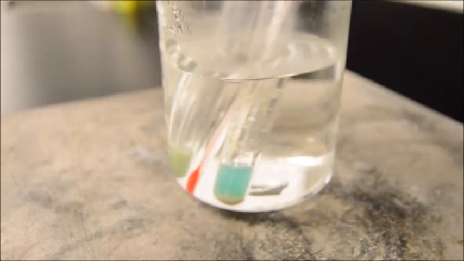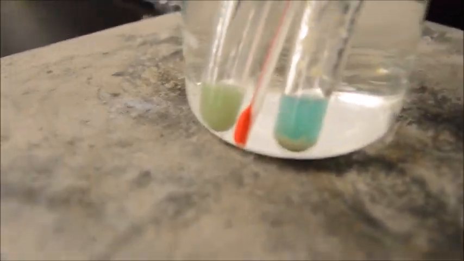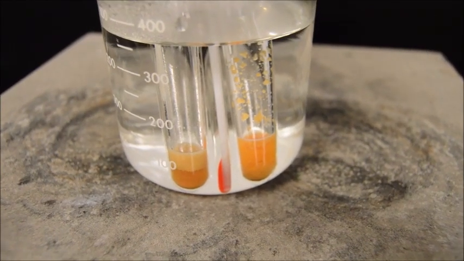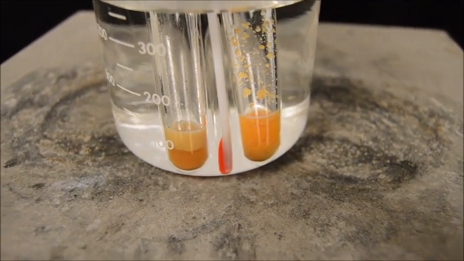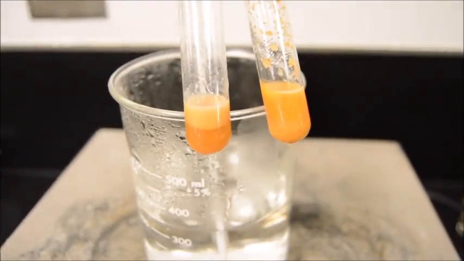All right, here we are at the hot water bath. And let's just see if we get any augmentation. All right, here we are after 5 minutes. And what we have is the first, test tube number 1, there. It has definitely taken on an orange coloration, and test tube 2 has as well.